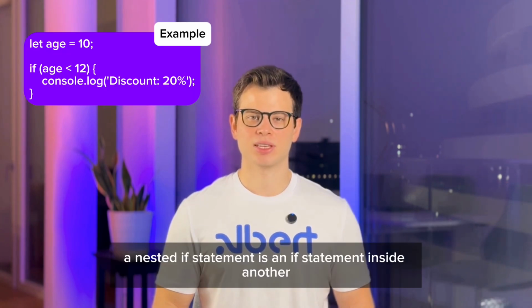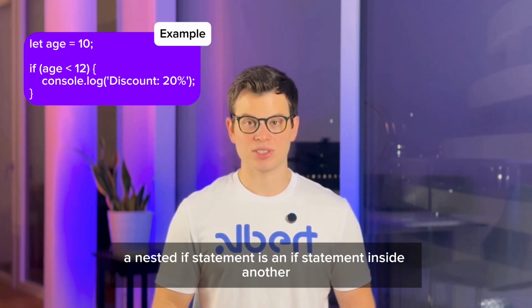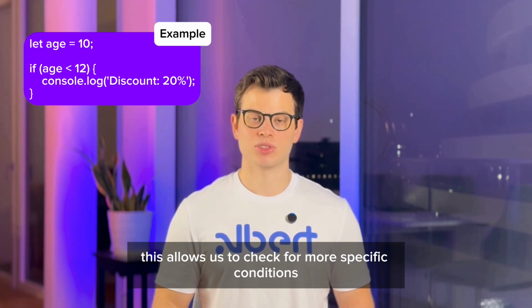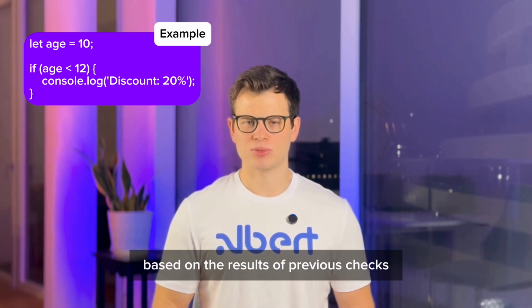Using nested if statements. A nested if statement is an if statement inside another if statement. This allows us to check for more specific conditions based on the results of previous checks.